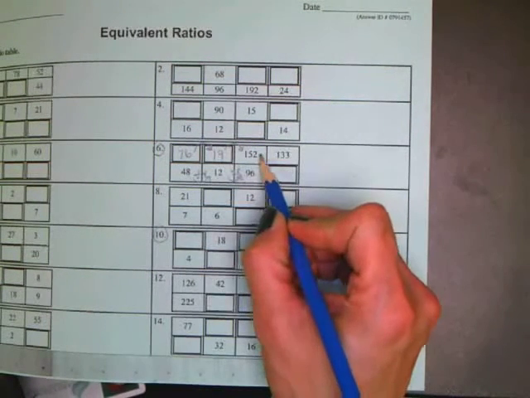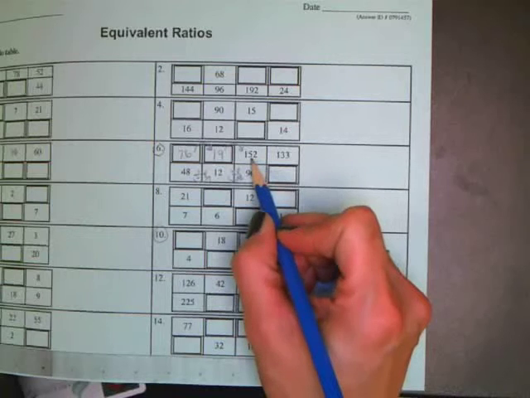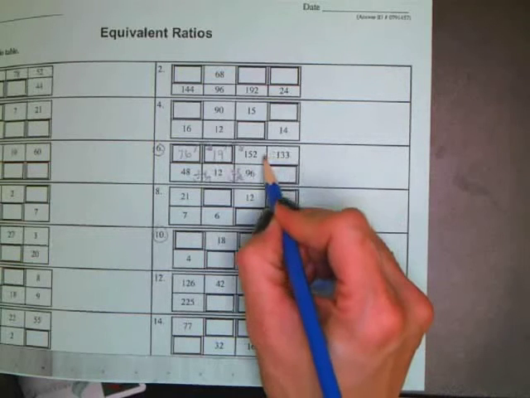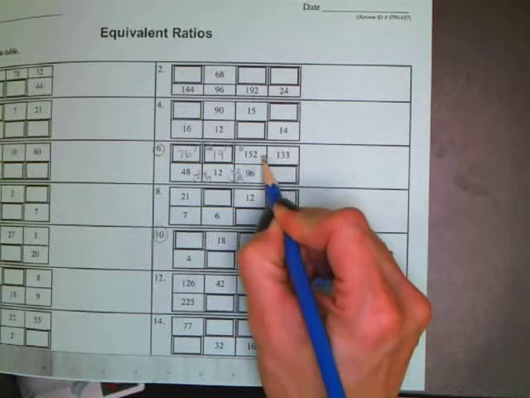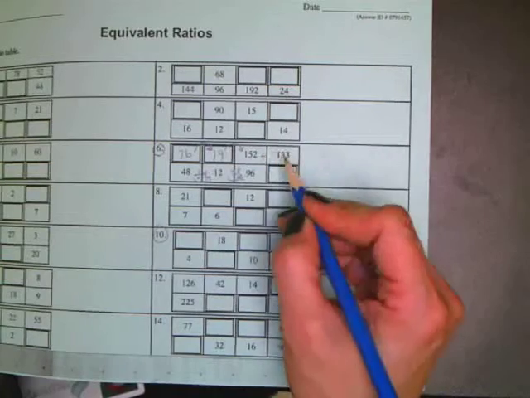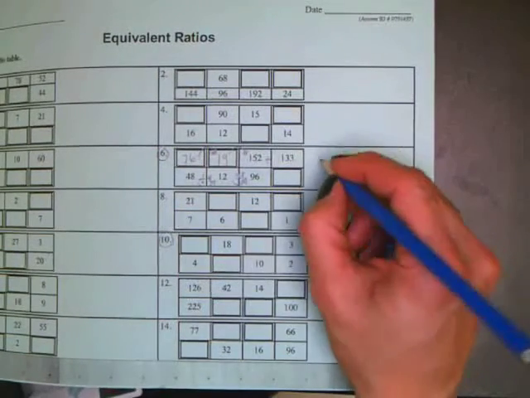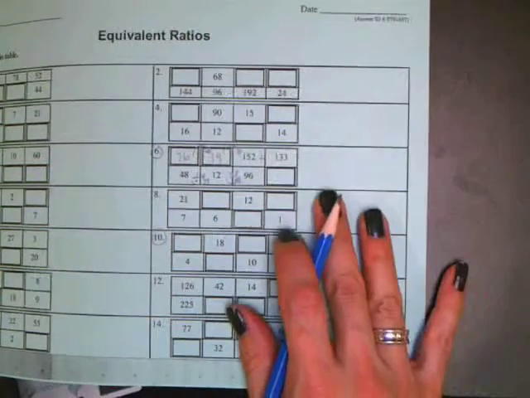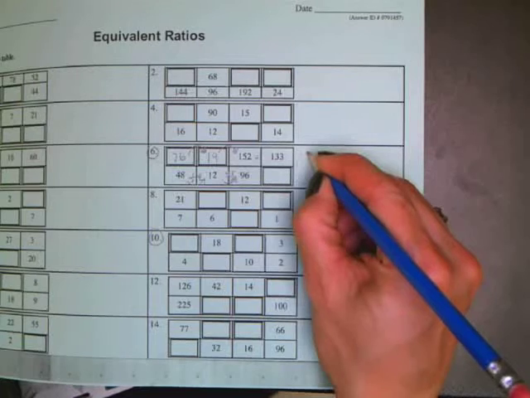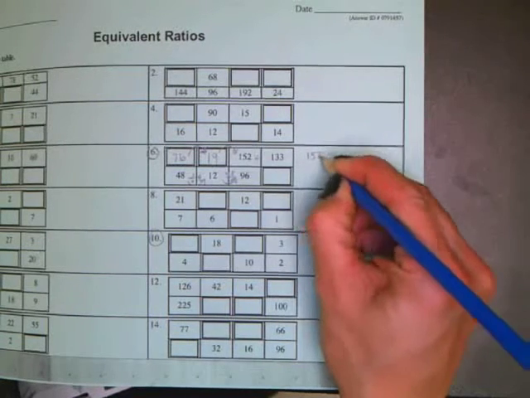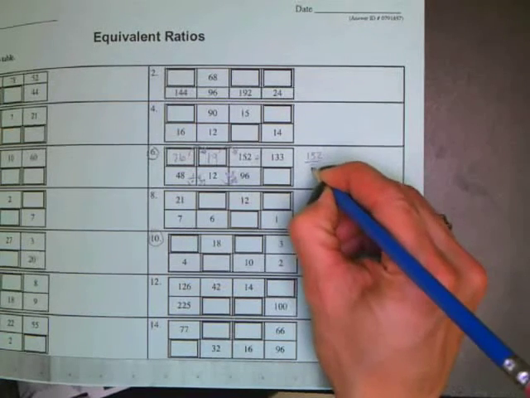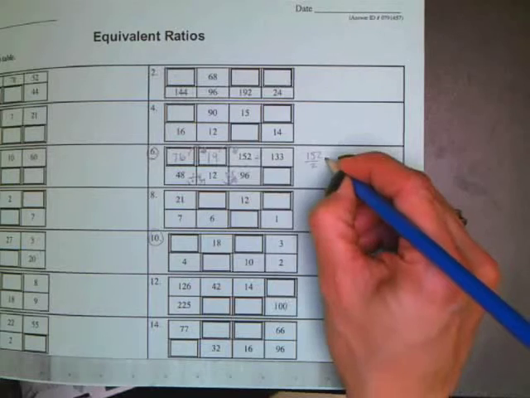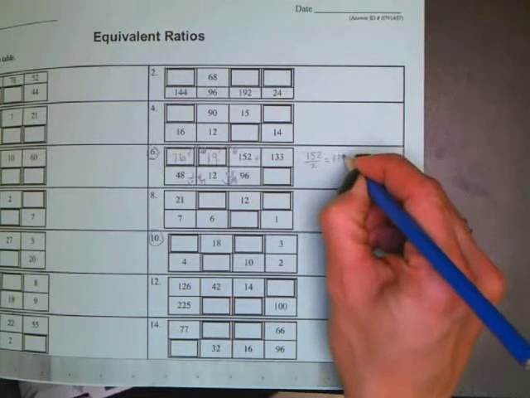Well, I'm going to have to divide because I'm going from a larger number to a smaller number. But the question is, divide by what? If I was going to write an equation for that, I would do 152 divided by something is going to equal 133.